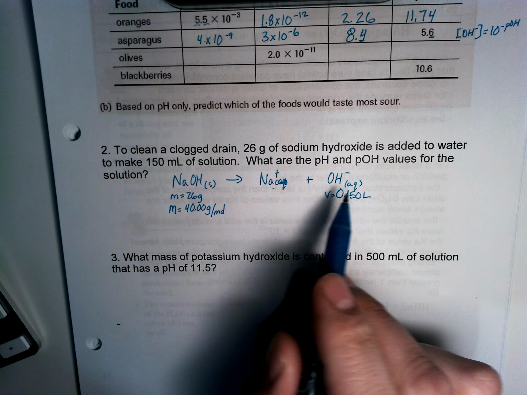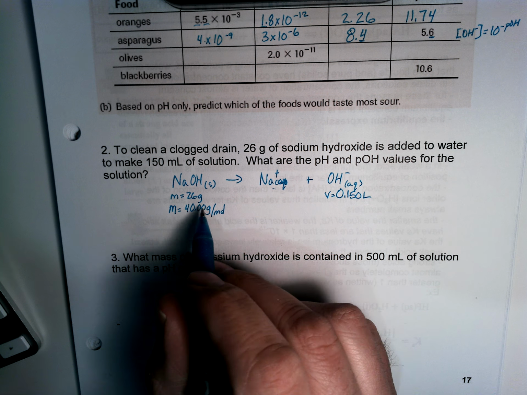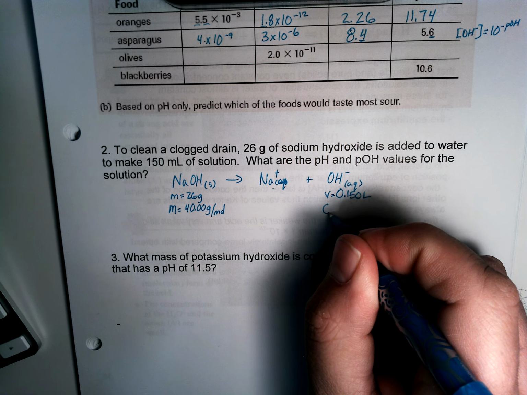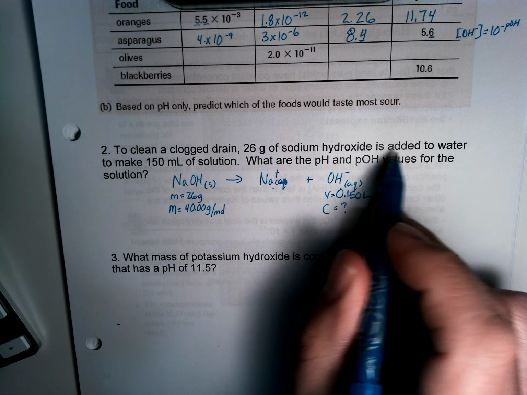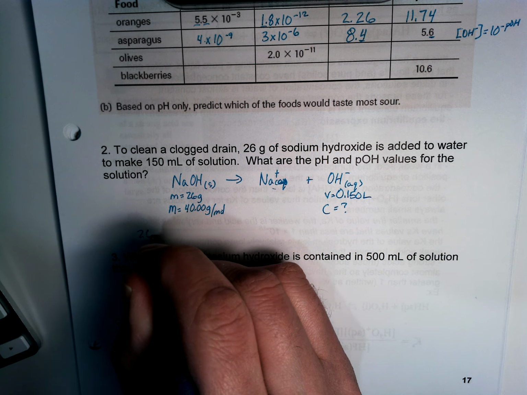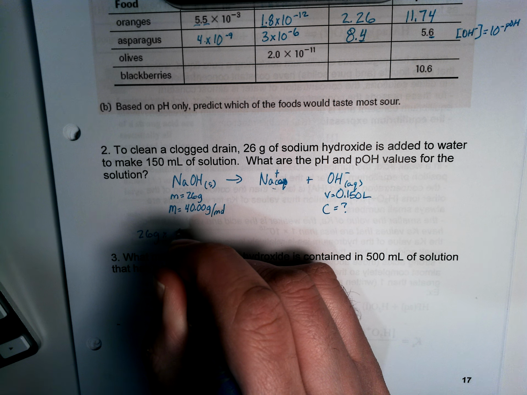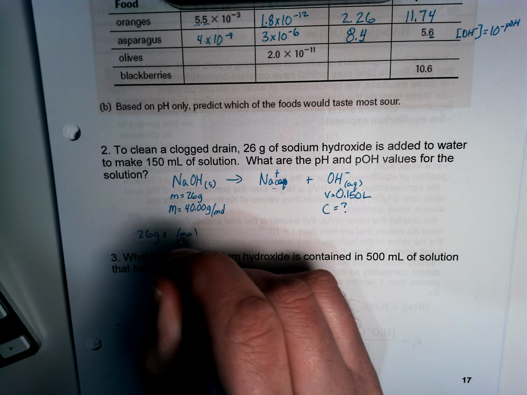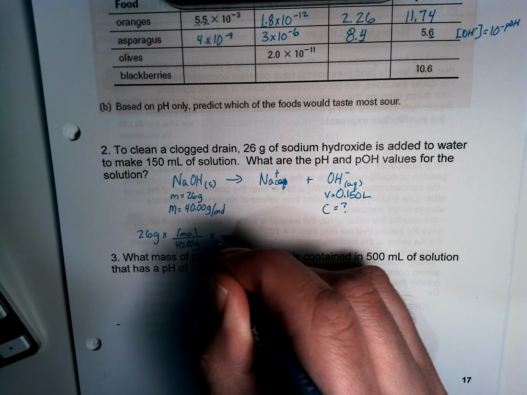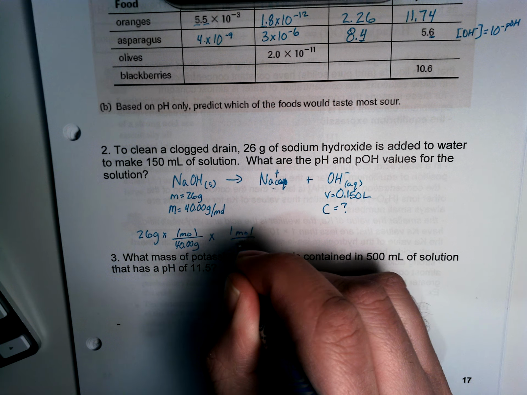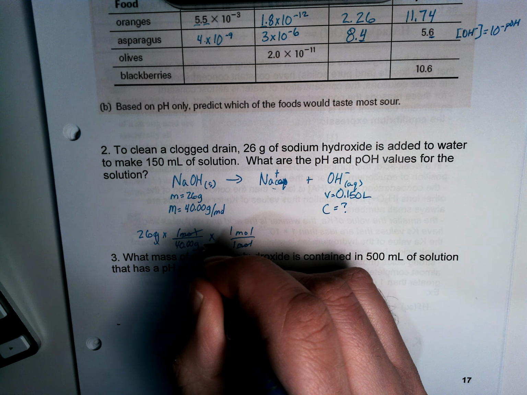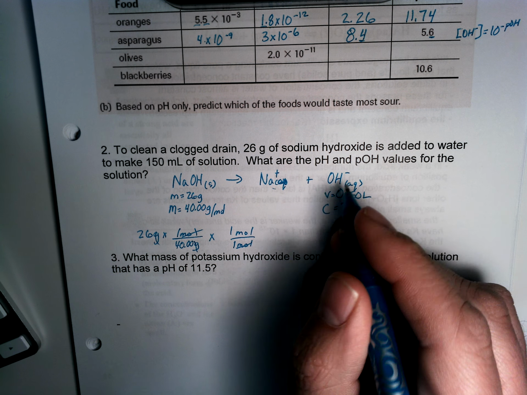It's a 1-to-1 ratio. So now I'm going to find the moles of this, and then I want to find this concentration, which is going to help me find the pOH and pH. I'll start with my 26 grams times 1 mole over 40 grams, times 1 mole over 1 mole, my mole ratio required over given. Right now I have moles of hydroxide.